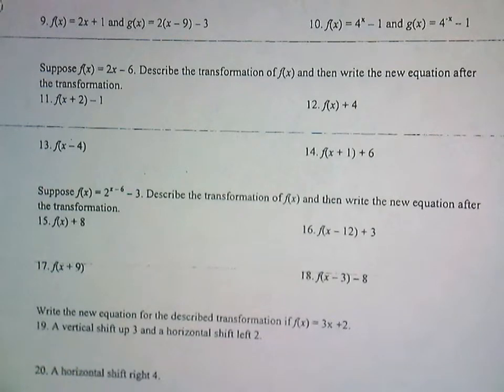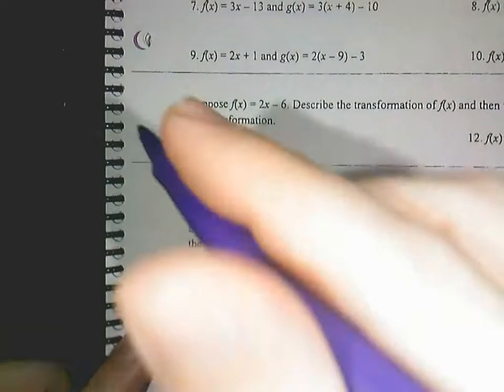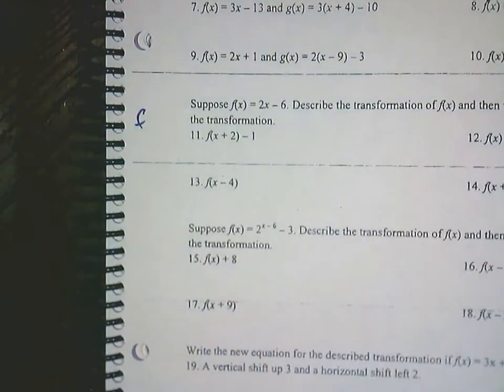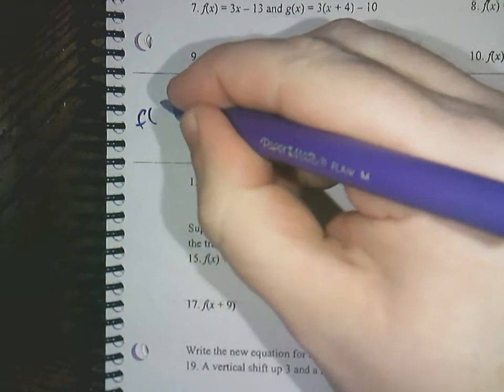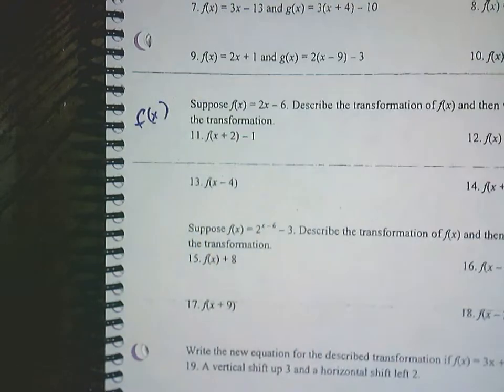Anytime we're dealing with function notation, remember we're given a name, such as f or g or something like that. And then we have basically our input spot, which has an X or something like that inside of it. Now, with transformations of functions, basically our two biggest transformations are going to be vertical and horizontal transformations.